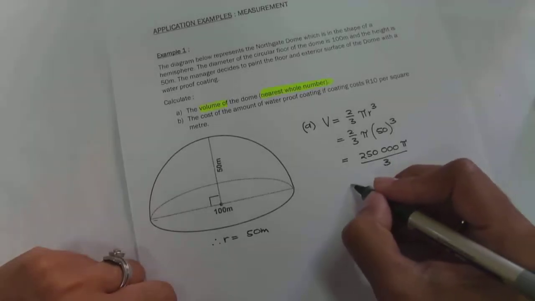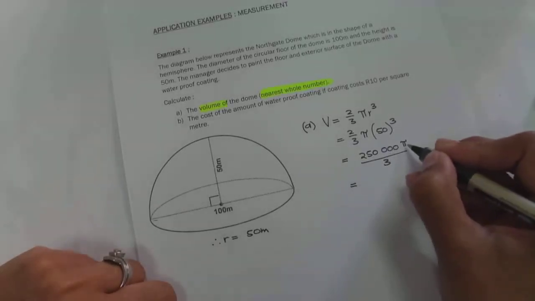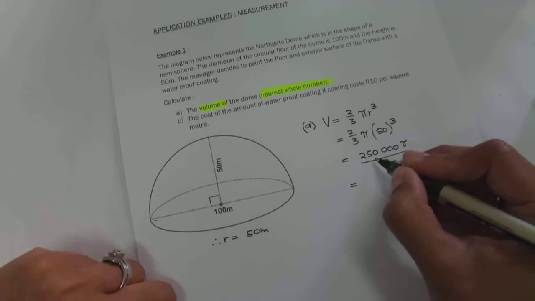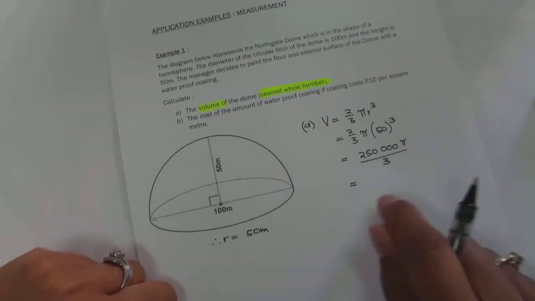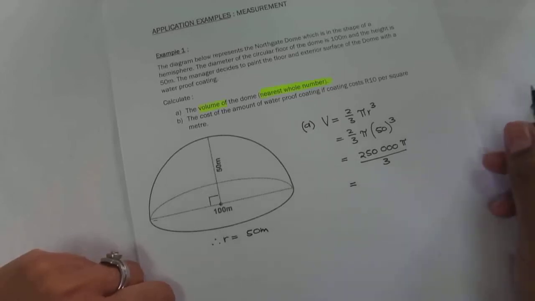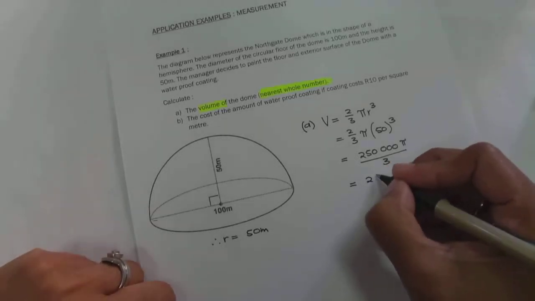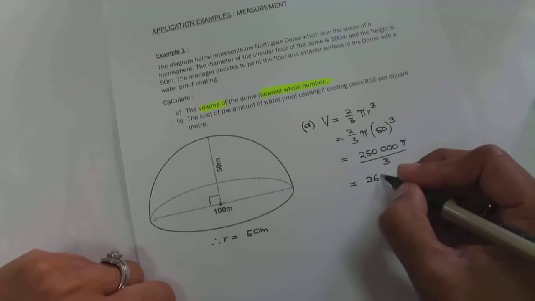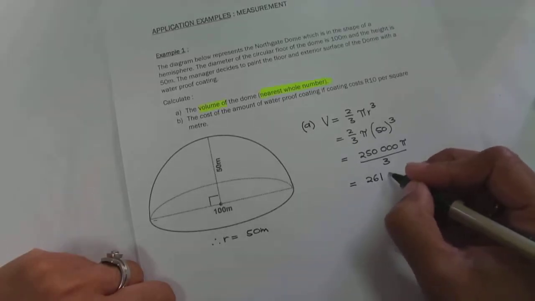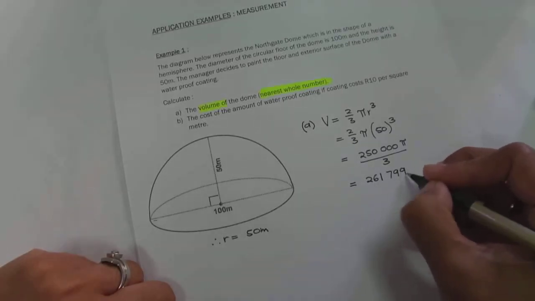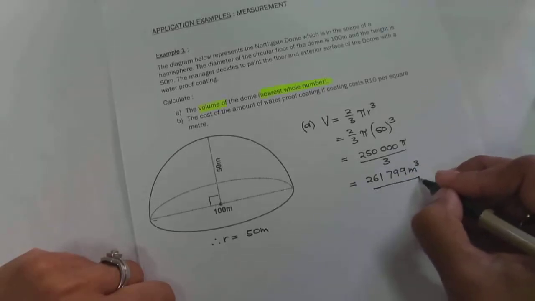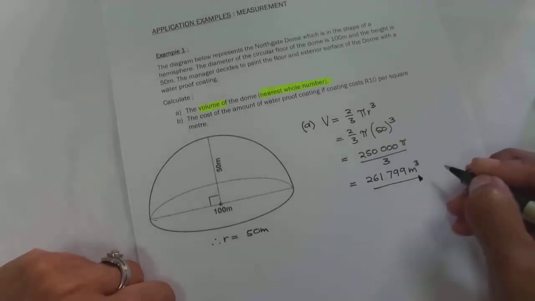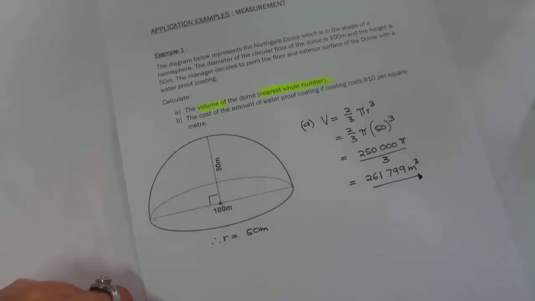And then you take your calculator, and remember you need to include pi in this answer. So it will be 250,000 pi, the pi appears on the calculator, equals, divided by 3, and that gives you 261,799 meters cubed. That's volume. Okay, that's A. Straightforward question.